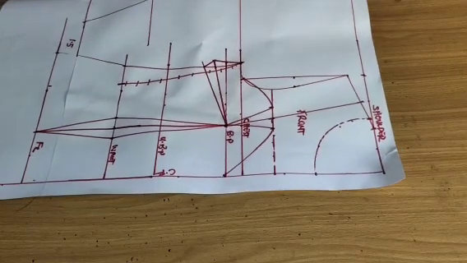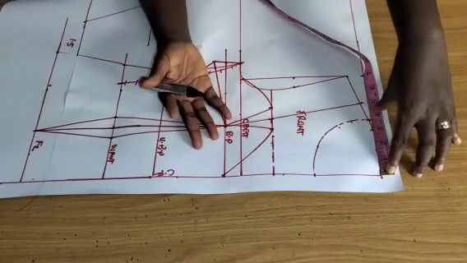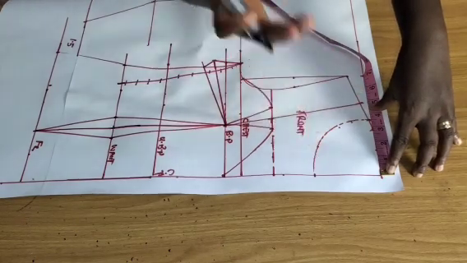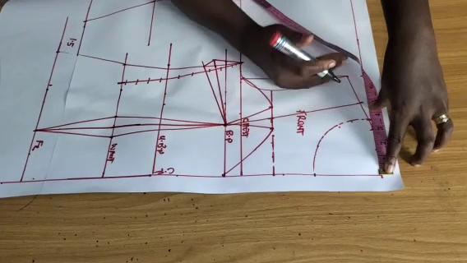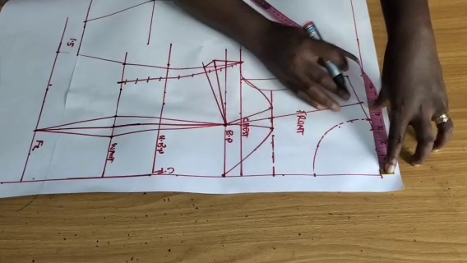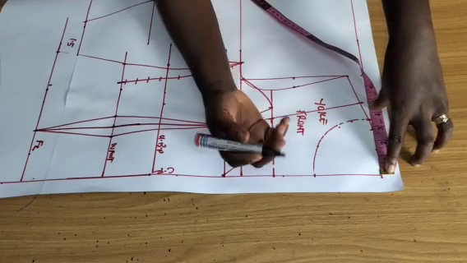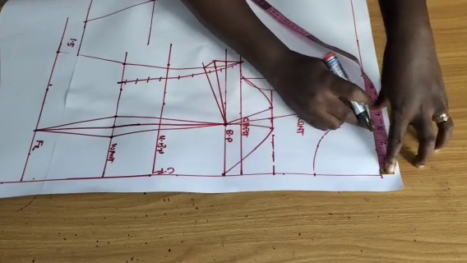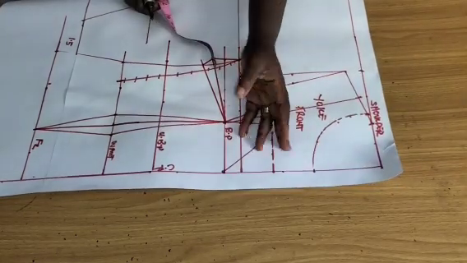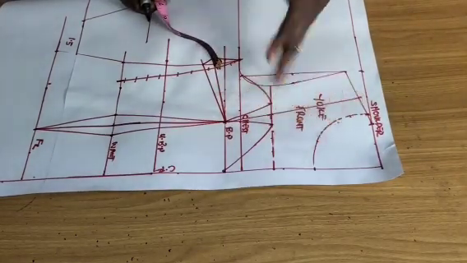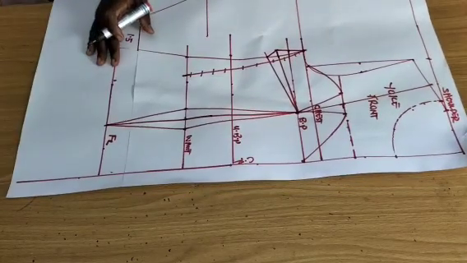If you feel that the 3.5 is too much because this is a small size, you can still do 3 inches. So neckline is by choice. Because this is a yoke line, we are going to use our mesh for this yoke, so I will advise you do 3 inches instead of 3.5, because what I'm seeing here is actually wide. But if you want it this way, no problem, it's still okay.